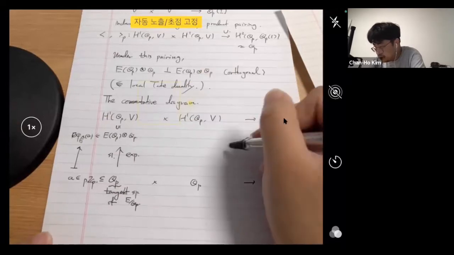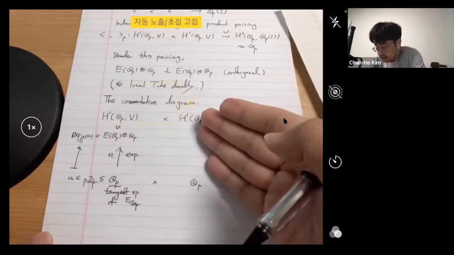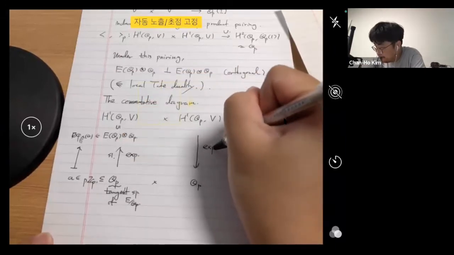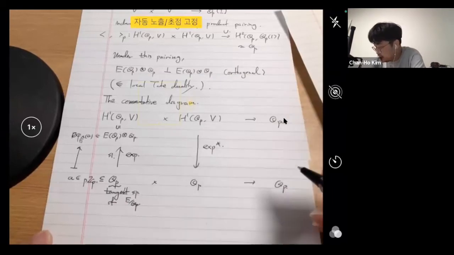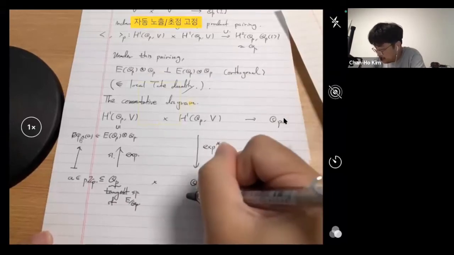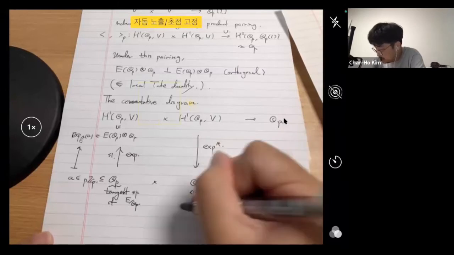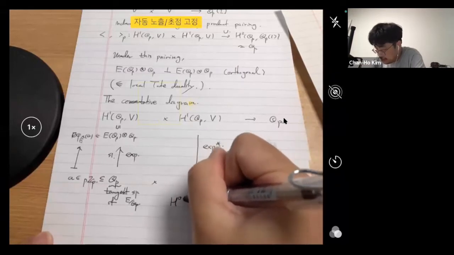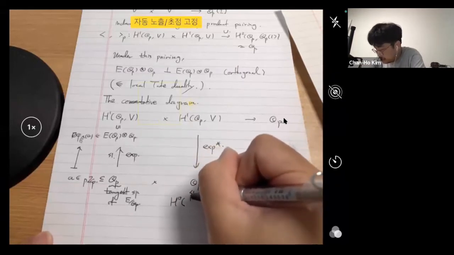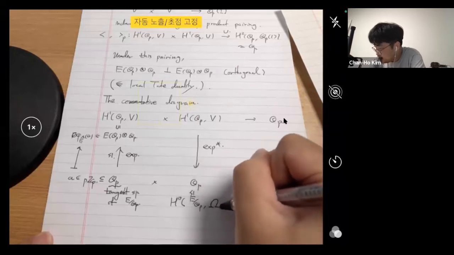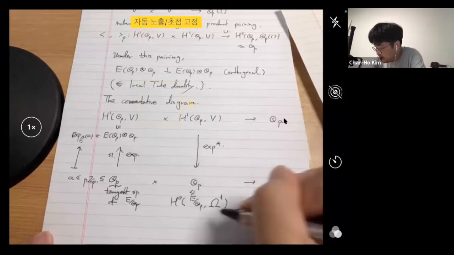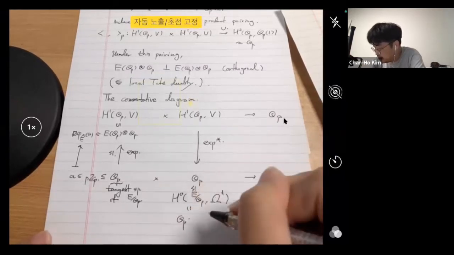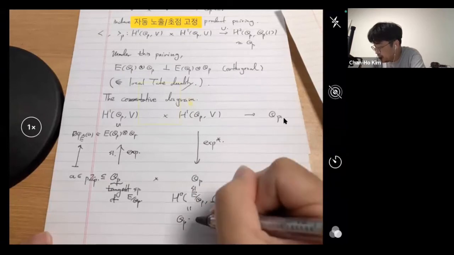This is an isomorphism. On the other side, the corresponding map is called the dual exponential map. This guy will be the cotangent space. More precisely, this Q_P can be regarded as the global differential space, explicitly the one-dimensional Q_P vector space generated by the invariant differential.